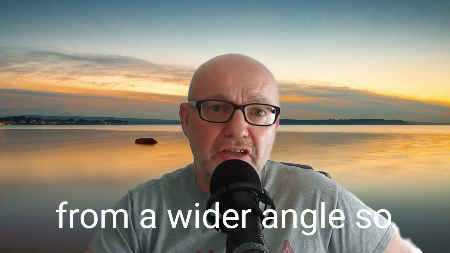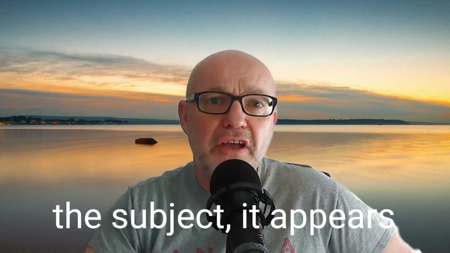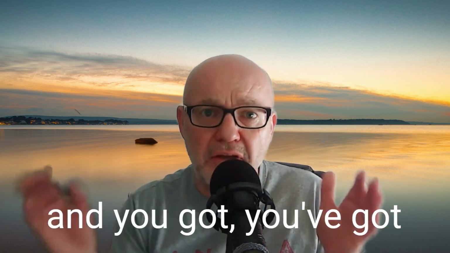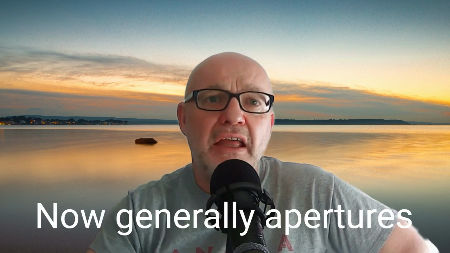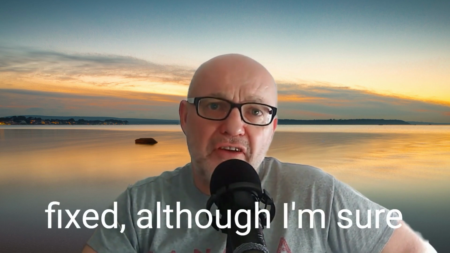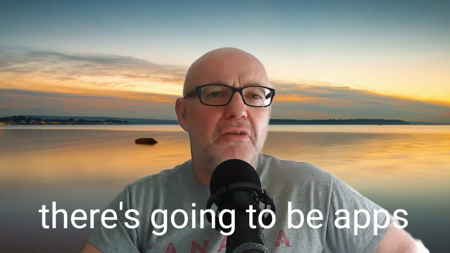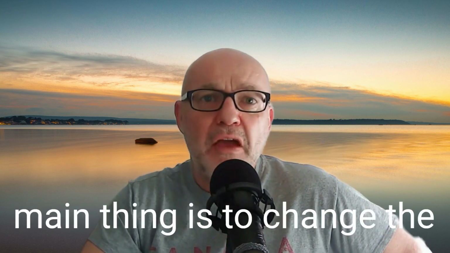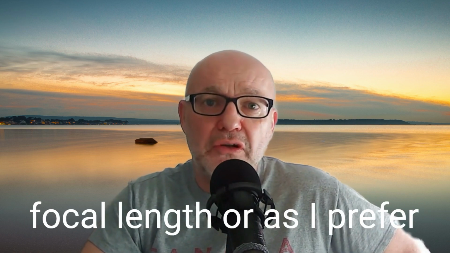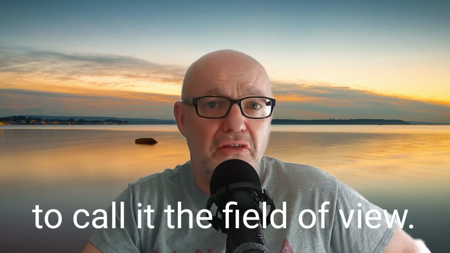Don't forget, you're starting from a wider angle, so the subject appears further away from you, and you've got a wider field of view than on a standard lens. Now, generally, apertures and shutter speeds are fixed, although I'm sure there are apps out there that allow you to change these things. No, I don't use them. But the main thing is to change the focal length, or, as I prefer to call it, the field of view.